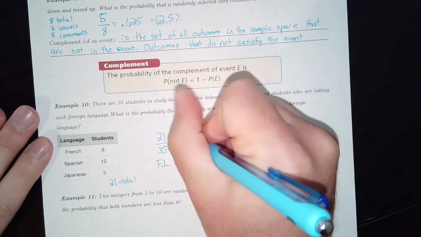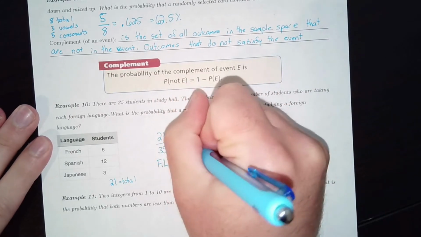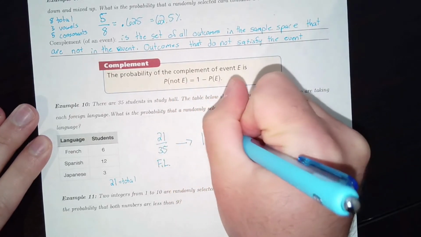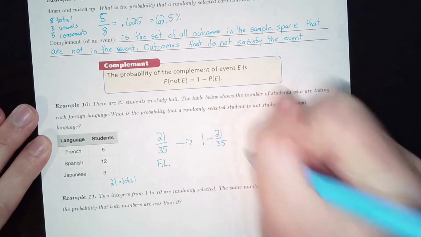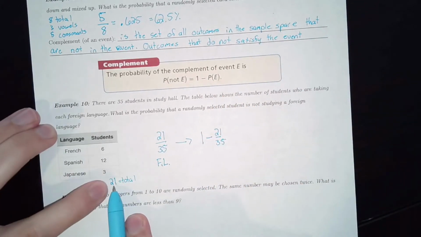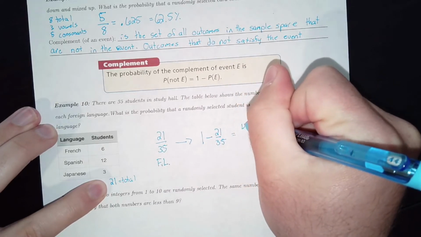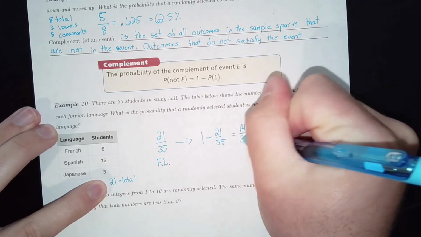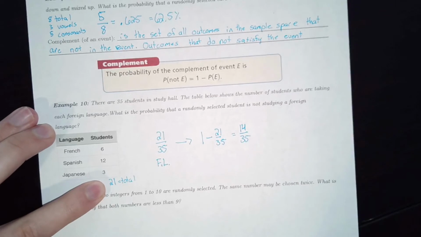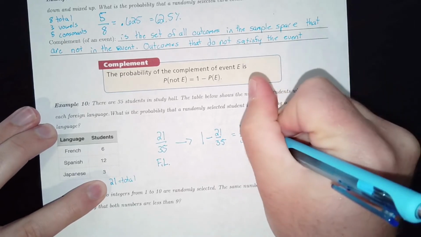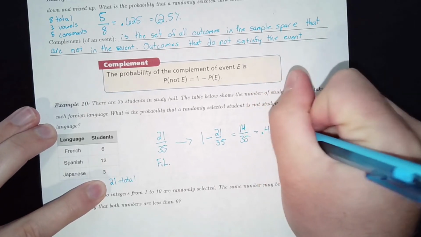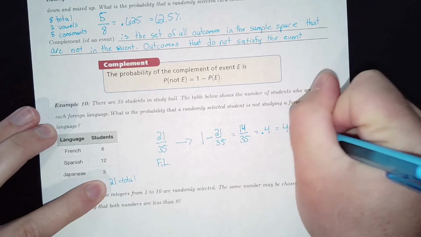Which means that not a foreign language is going to simply be 1 minus that. Or I can just say, well, I'm going to take 21 people away from the 35, which means I have 14 out of the 35 people that are not taking a foreign language. Okay? I can divide that out. It gives me 0.4, which is the same thing as 40%.